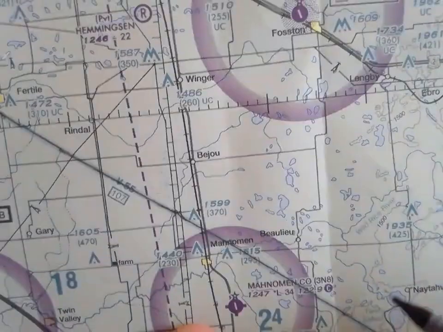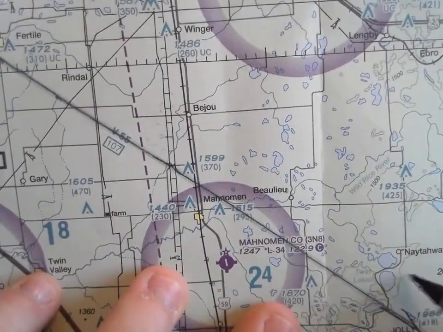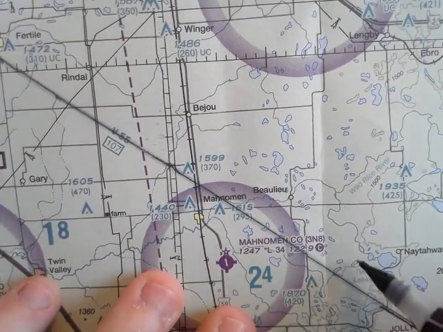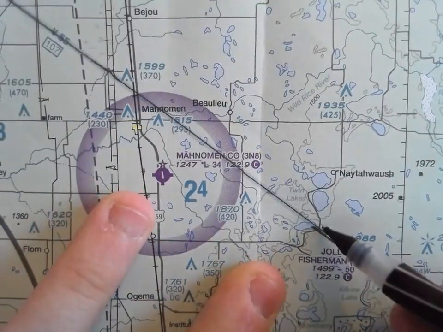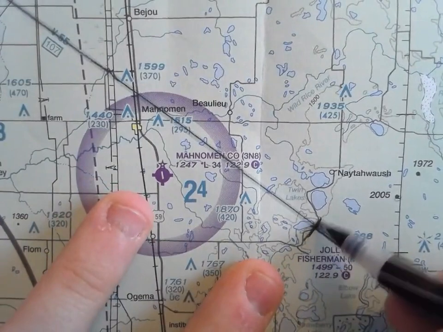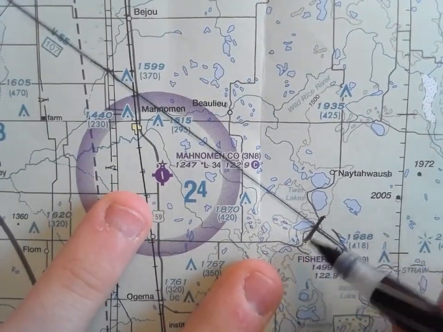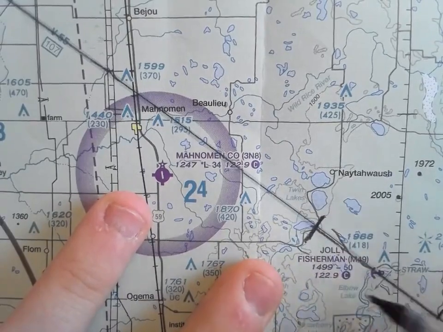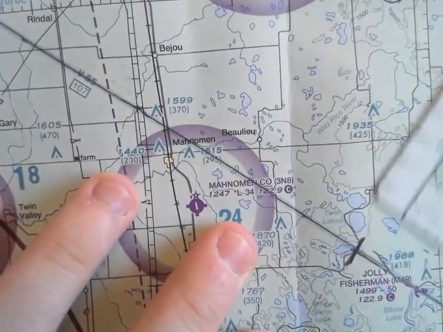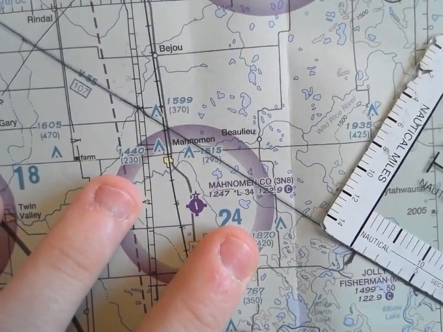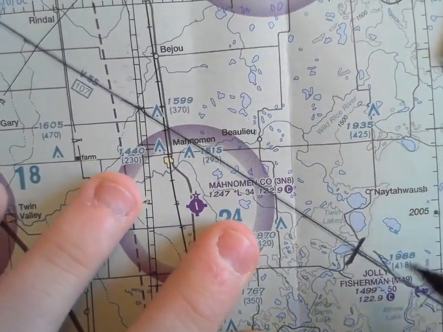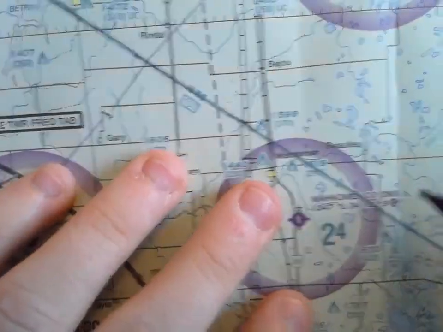Moving on up by Mahnomen. Let's see. There's a road that kind of goes around these lakes here. That might be a good checkpoint for us to use when we cross that road. We've got the Twin Lakes nearby that can help us identify that point. That's about 11 or 12 miles away from our previous checkpoint.